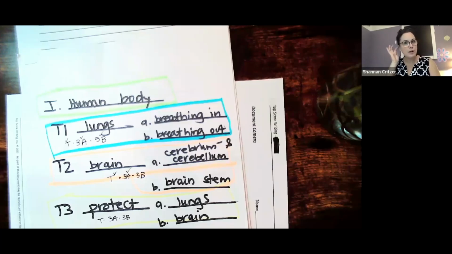And we've learned those parts, but now, remember I told you last week we were going to start to build those to show evidence, to show where we got the information. We are writing a text-based essay, and so we're using a text to get our information.